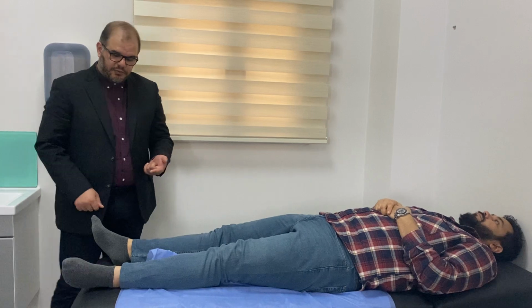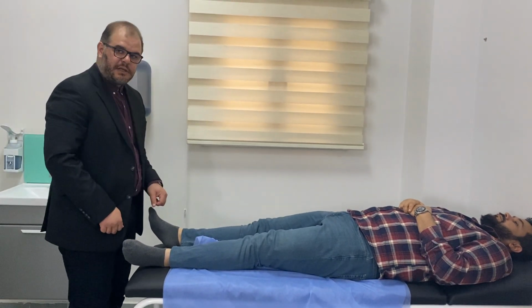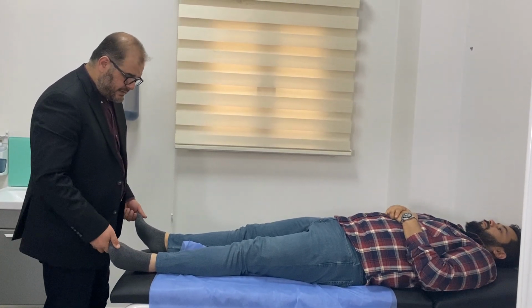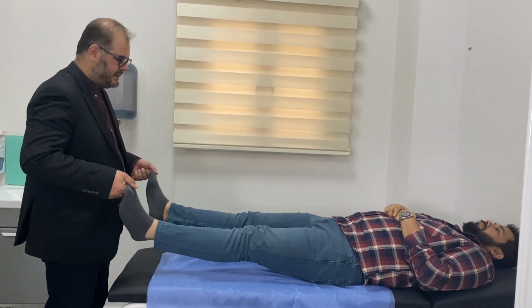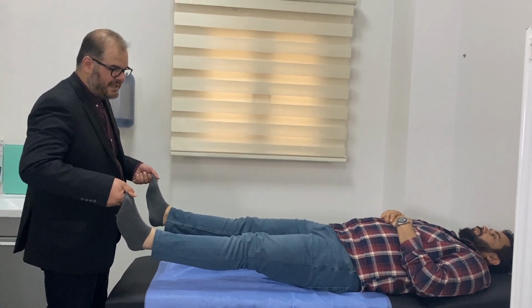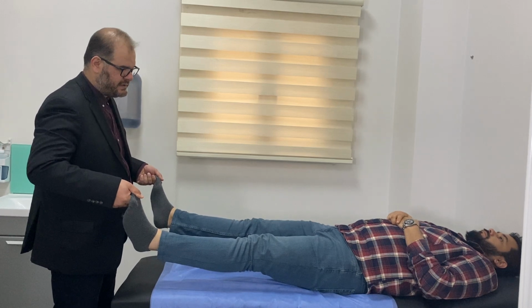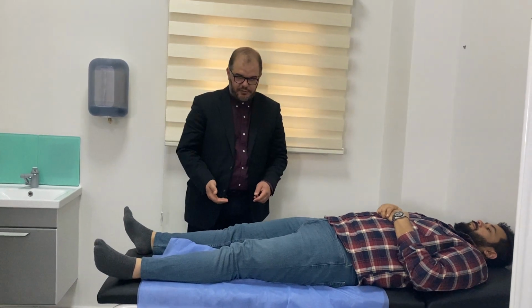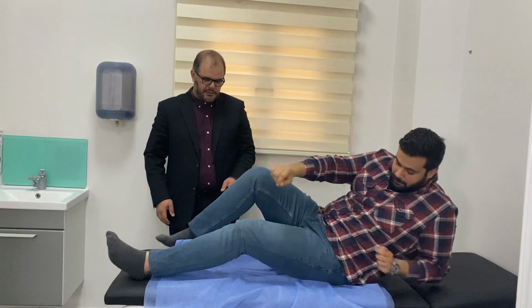Another test that we need to do before shifting the patient into prone position is the external rotation recurvatum test. This also signifies PCL injuries. I hold both big toes of the patient and extend the knee in this way. If the knee becomes recurvatum, this means the PCL is injured, which is not the case here. Okay, now we're done with the examination in the supine position. Now I ask the patient to go back into prone position, if you don't mind.